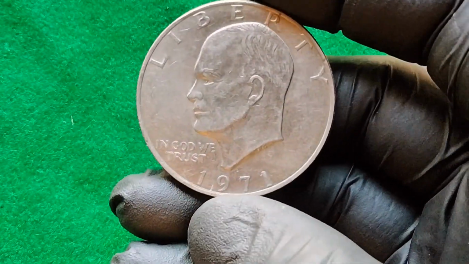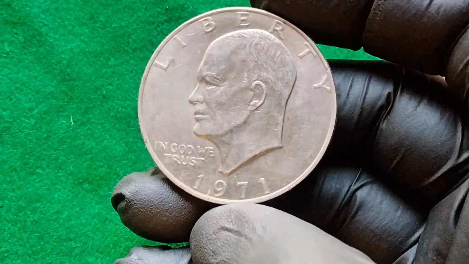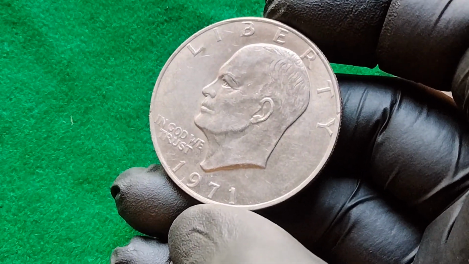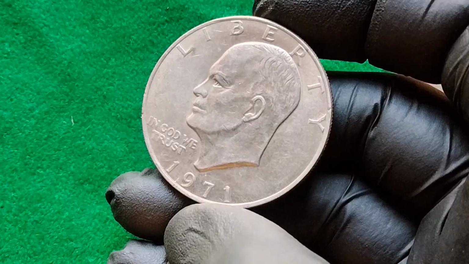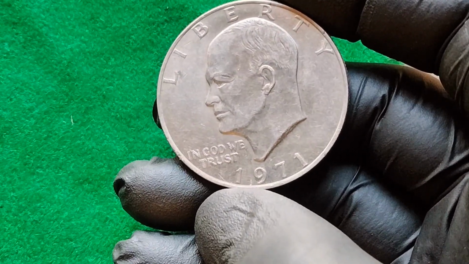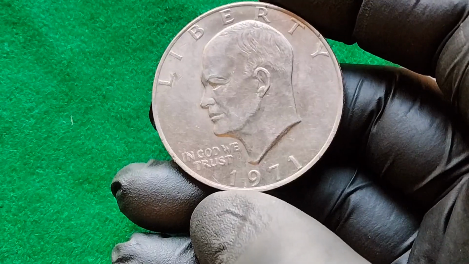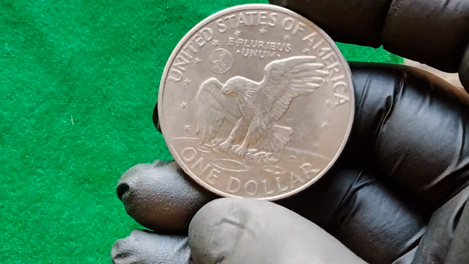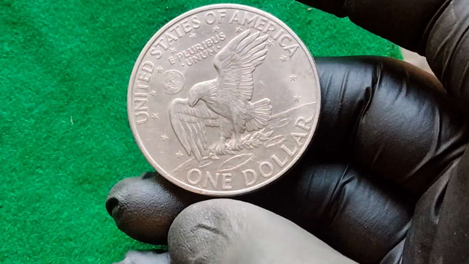The design of the coin also commemorates the historic achievement of the Apollo 11 moon landing, which took place in 1969 and marked humanity's first successful landing on the moon. Because of this connection, the reverse design of the coin features an eagle landing on the moon with an olive branch, symbolizing peace and technological achievement.